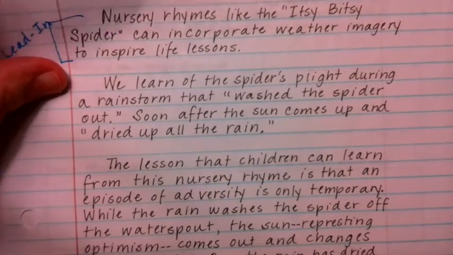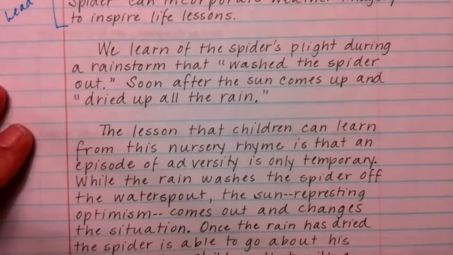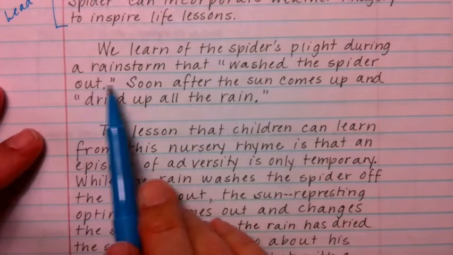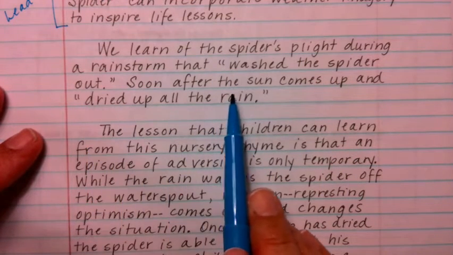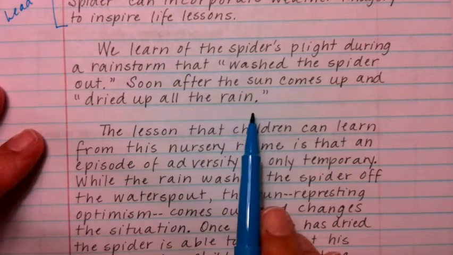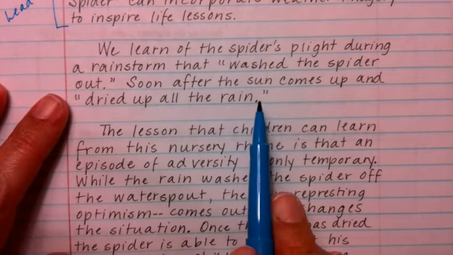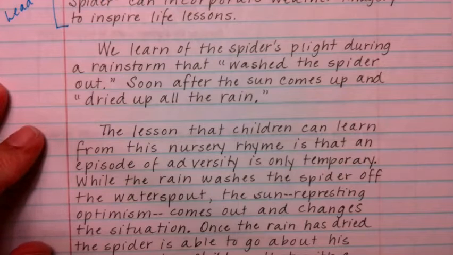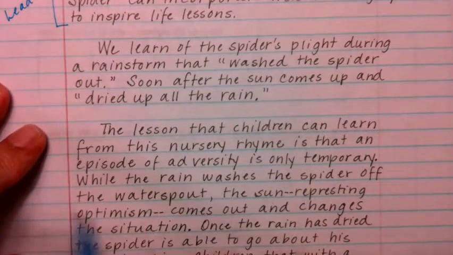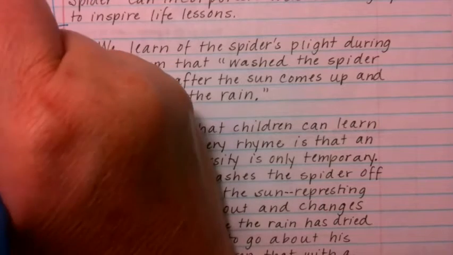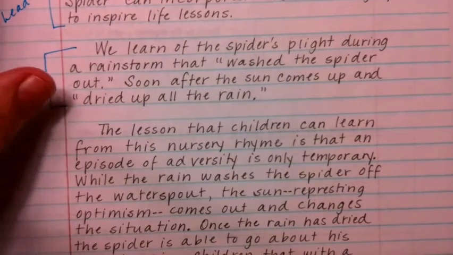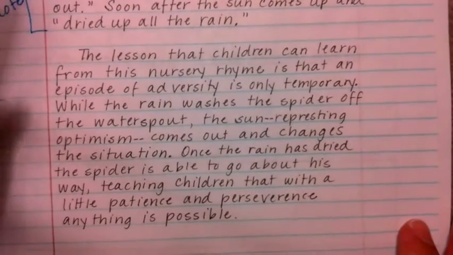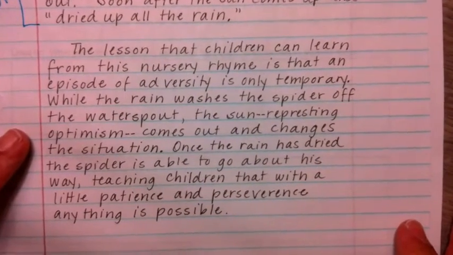All right, now we're going to use a quote. It says, we learn of the spider's plight during a rainstorm that, quote, washed the spider out. Soon after, the sun comes up and dried up all the rain. So you can see how we have that in quotation marks. So I've integrated the text from the nursery rhyme. Okay, so this is our quote. All right, and then I have an explanation of how this weather imagery might inspire a life lesson.